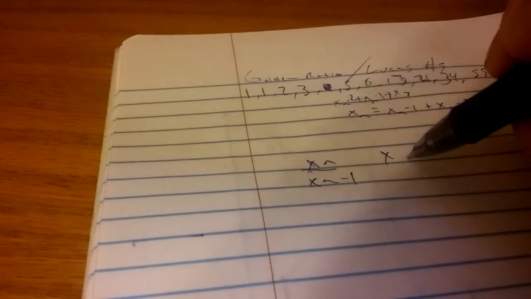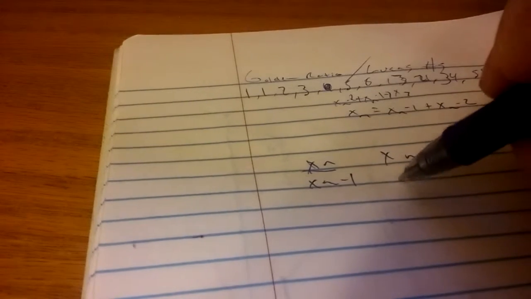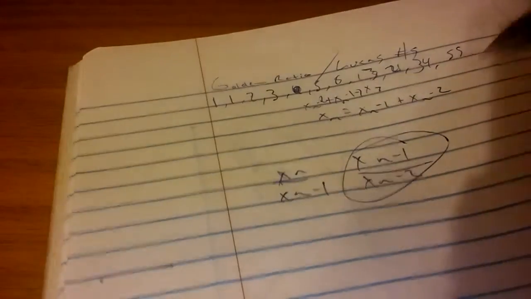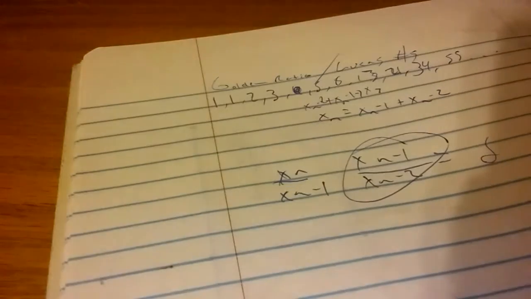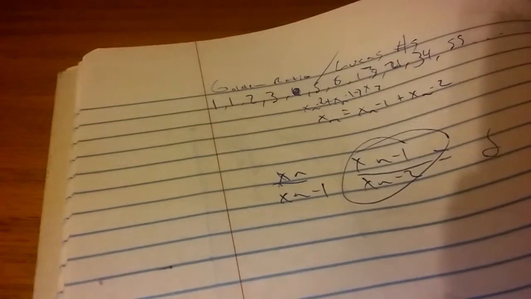That means we can change this to x to the n minus 1 over x to the n minus 2. So that's not the golden ratio, but this is how we find it. We'll call this ratio, how about delta? Lowercase delta.